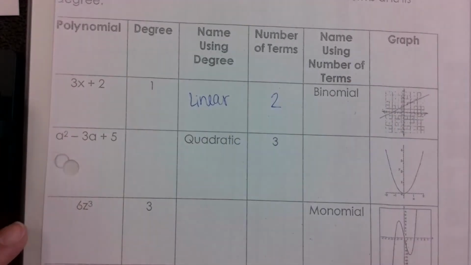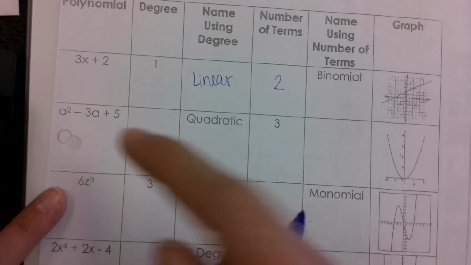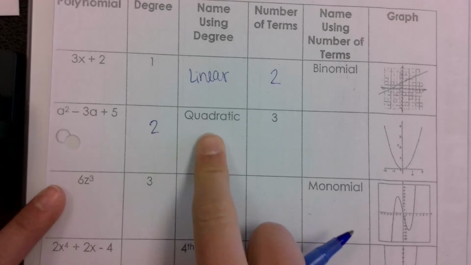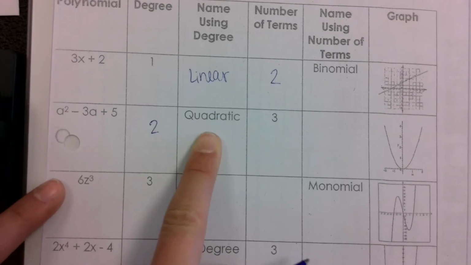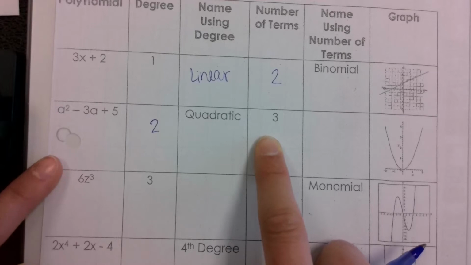All right, looking at the next one. What's the degree there? 2. So that would be called quadratic. It says it has 3 terms. Y'all agree with that? Yes. So what do we call it if it has 3 terms? Trinomial.